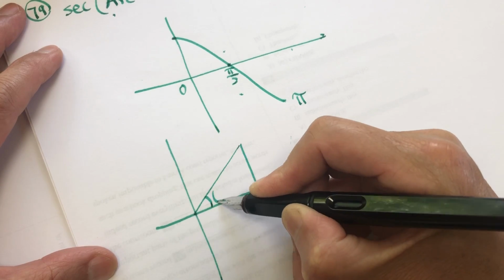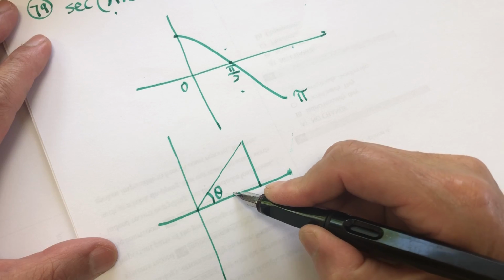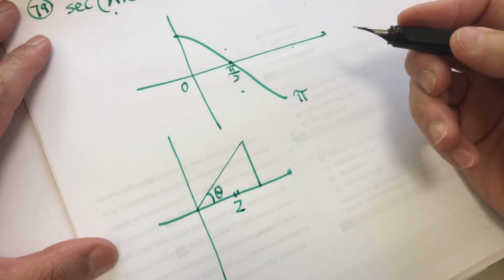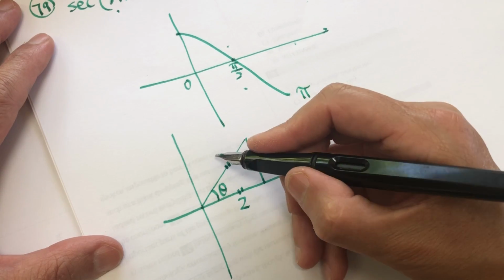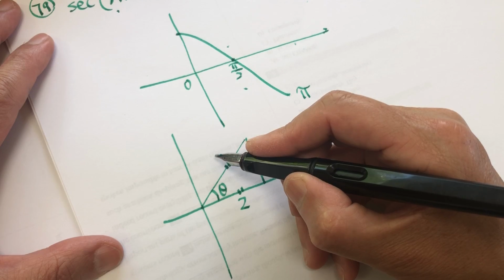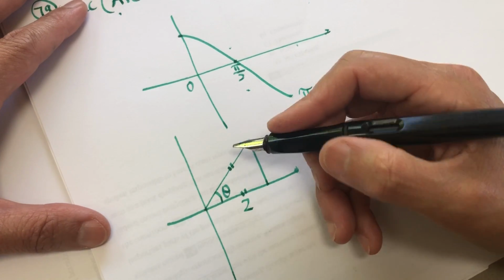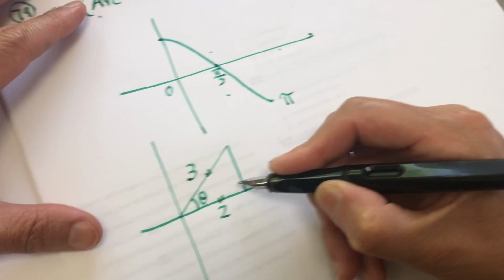This is the angle theta, and the adjacent is 2 because it's cosine, right? And the hypotenuse is 3.